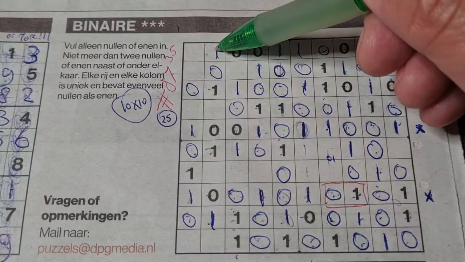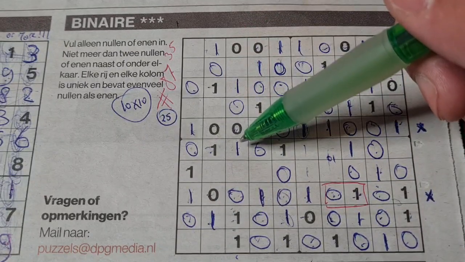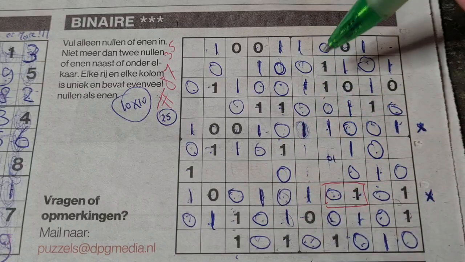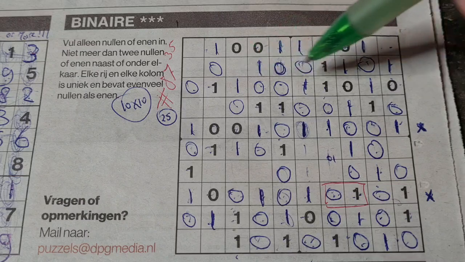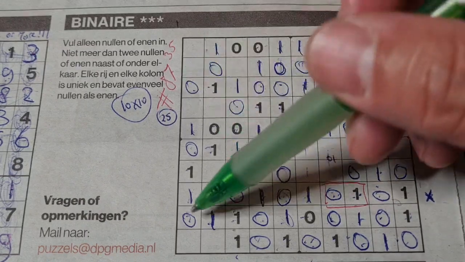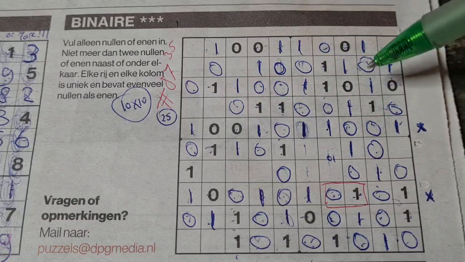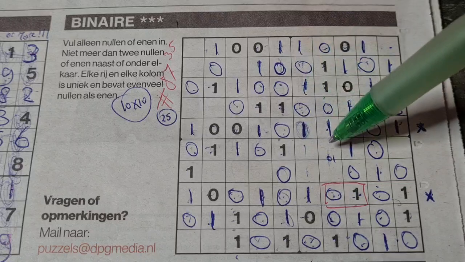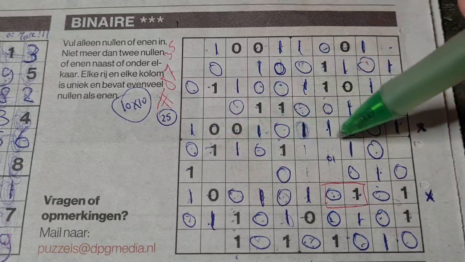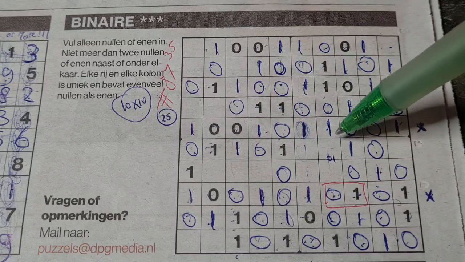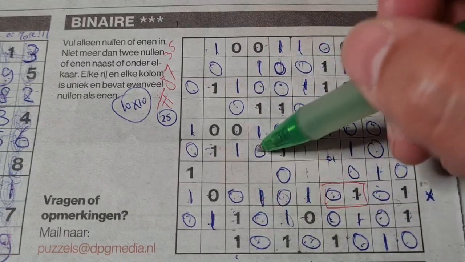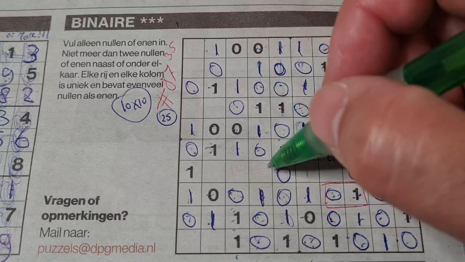1, 2, 3, 4. 1, 2, 3, 4. Come on. 1, 2, 3, 4. 1, 2, 3, 4. Over the 1. 2, 3, 4. Here. 1, 2, 3, 4, 5. Oh, so the rest are ones.